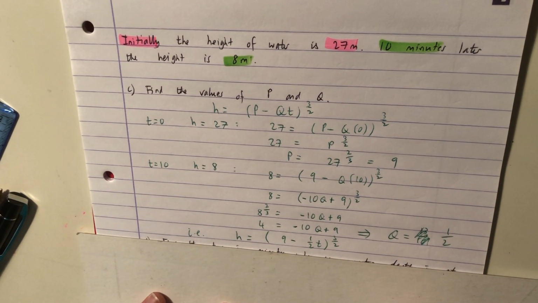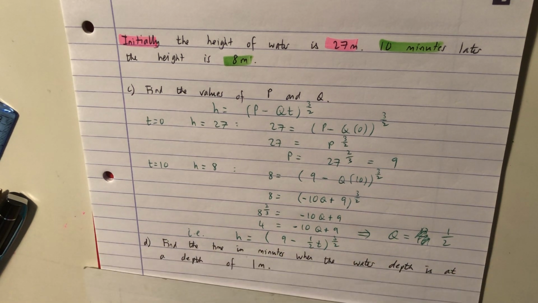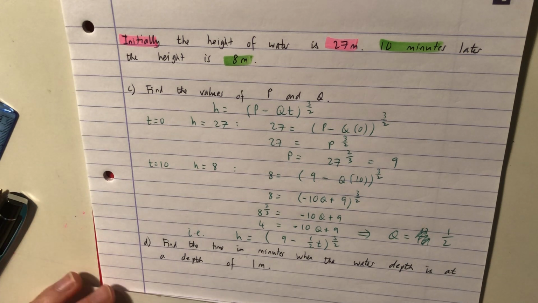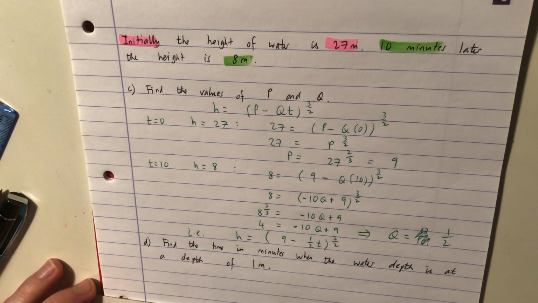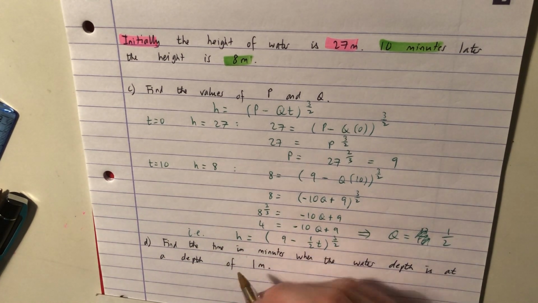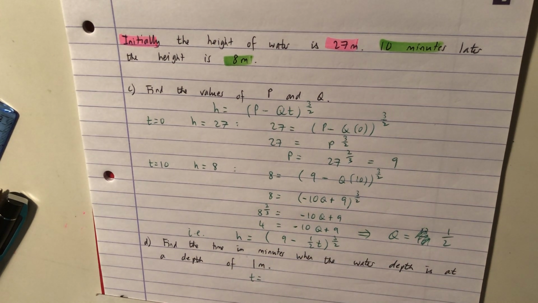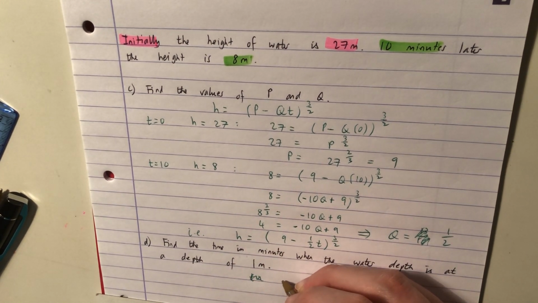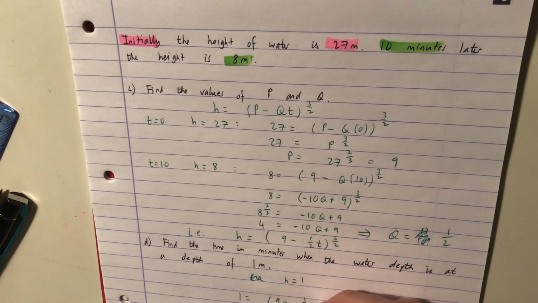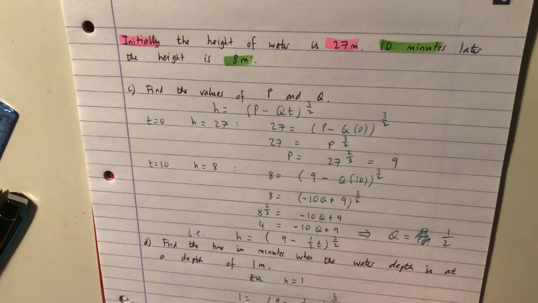That was stupid. Okay. Part D, last thing, is find the time in minutes when the water depth is at a depth of 1 meter. So we've got a formula now. h represents the depth of the water, t is the time. Substitute h is 1 in. And we get 1 is equal to 9 minus a half t to the power of 3 over 2.